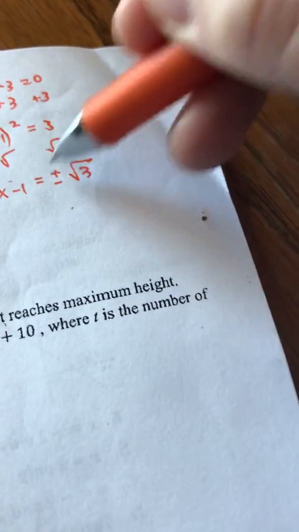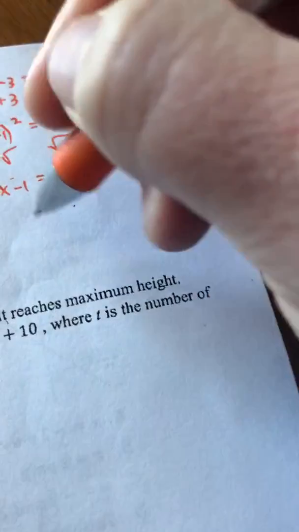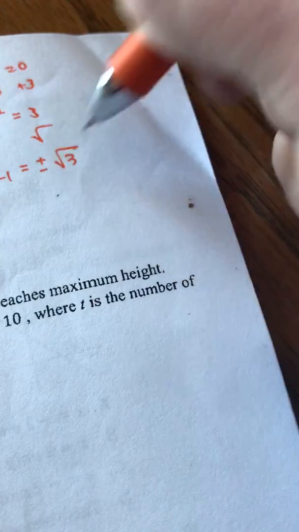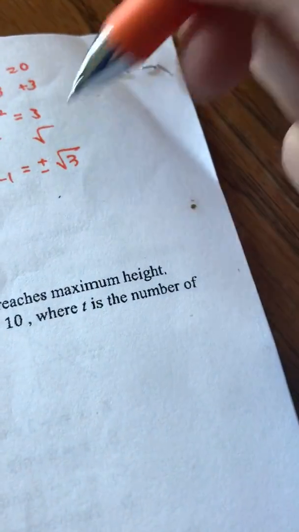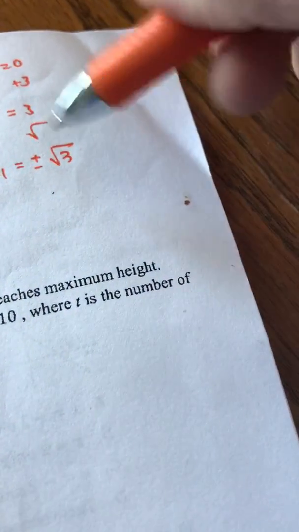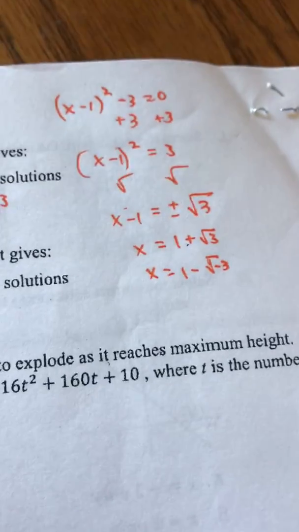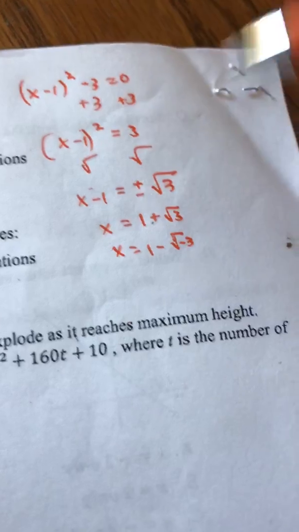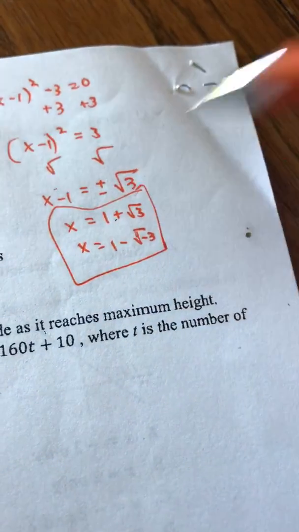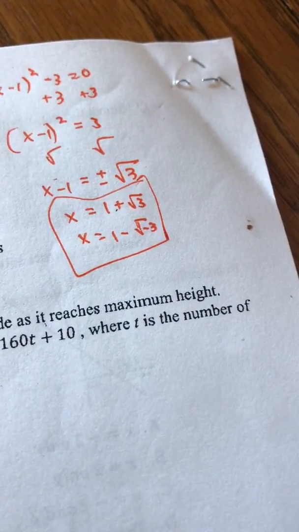But these are real numbers. So when I add 1 to both sides, I'll eventually get 1 ± √3. That is 2 real solutions, because I have x = 1 + √3 and x = 1 − √3. So each of these are my 2 real solutions.